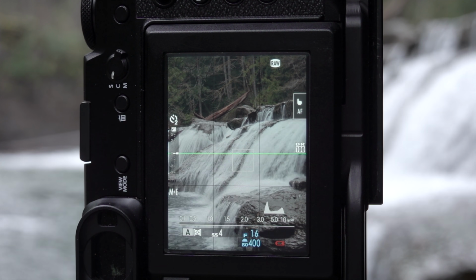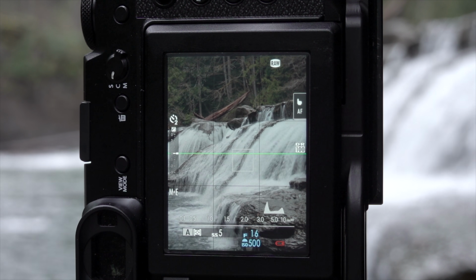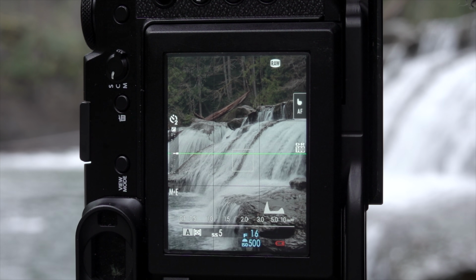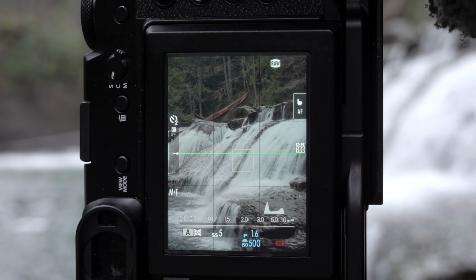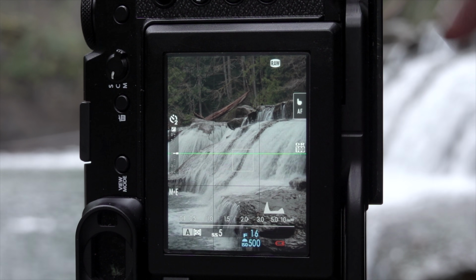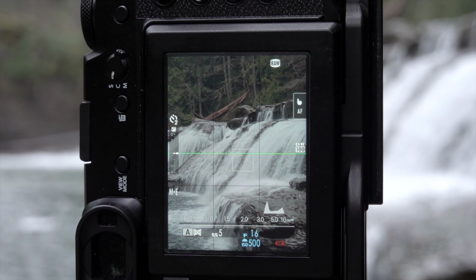But on the back of the camera, I think I really like around 1/5 of a second or 1/4 of a second. So that's what I've come up with so far, and hopefully I can come up with some other variations.